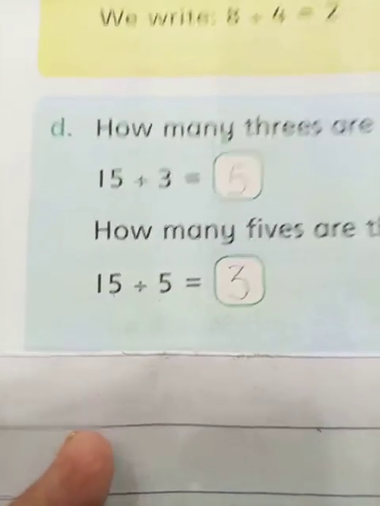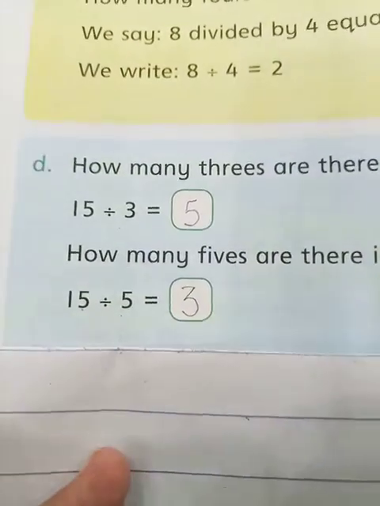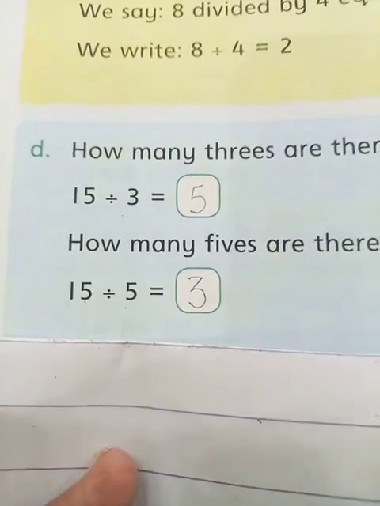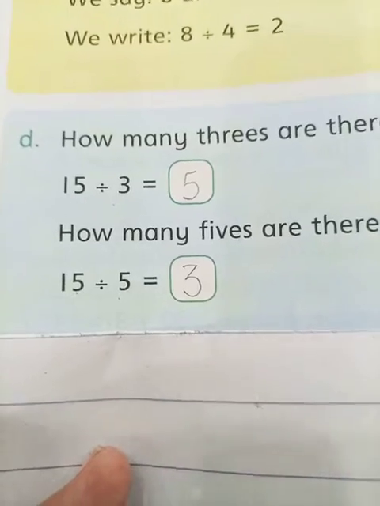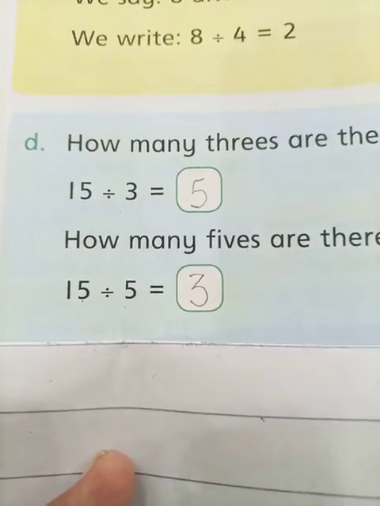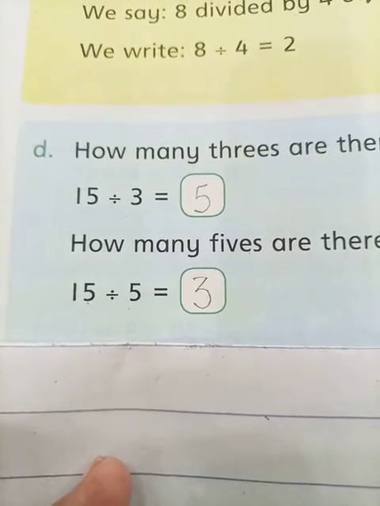Okay students, look at this, we have solved all the questions by the same simplest division process. Okay students, hope this will be clear to you.